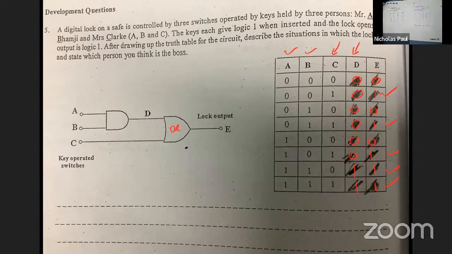See? Who's the only person who could open it by herself? The only time that you're getting a 1 is when you have C having a 1. See, when it's here, it's not open. When it's here, it's two of them. Here is 2 of them again, here is 2 of them again, here's all 3.